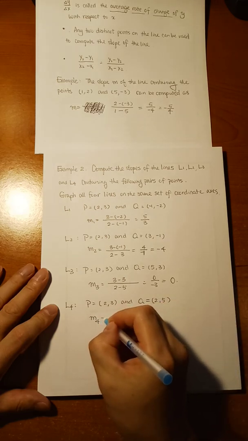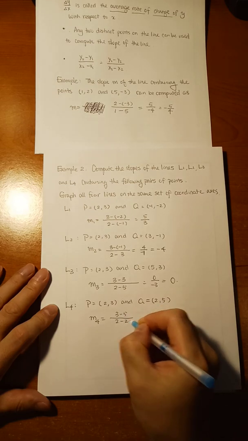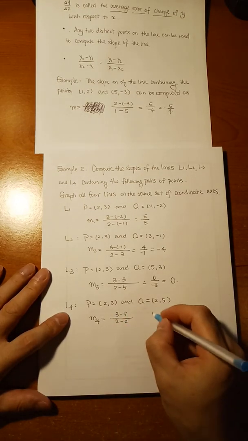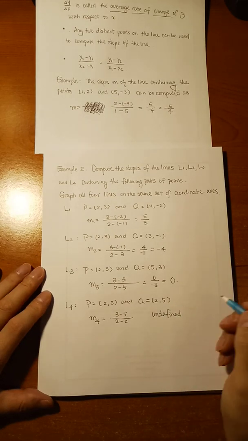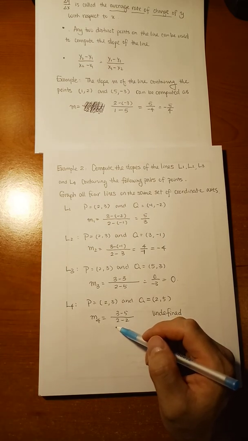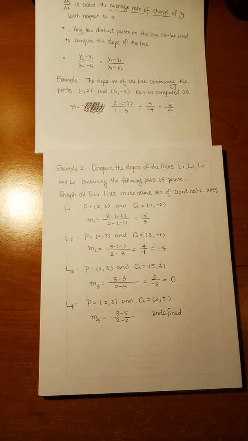Let's check m4: y minus y over x minus x, 2 minus 2. Now 2 minus 2 is 0, the denominator is 0, so it's undefined. So line 4 has no slope. The slope is undefined. This is the computation of slopes.